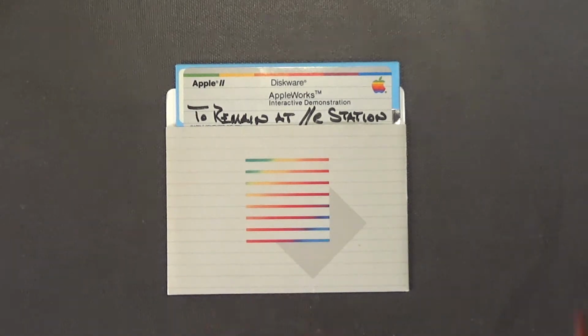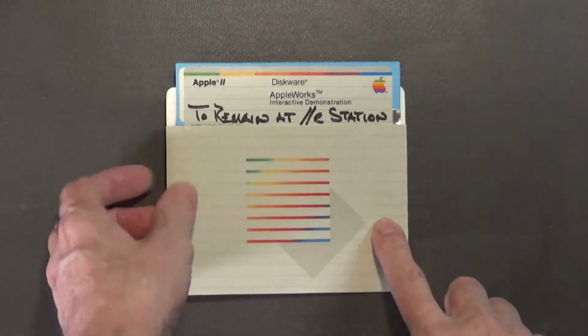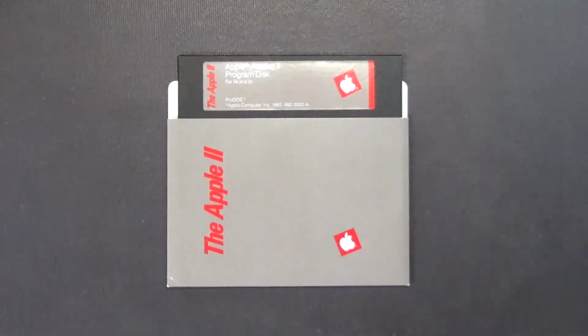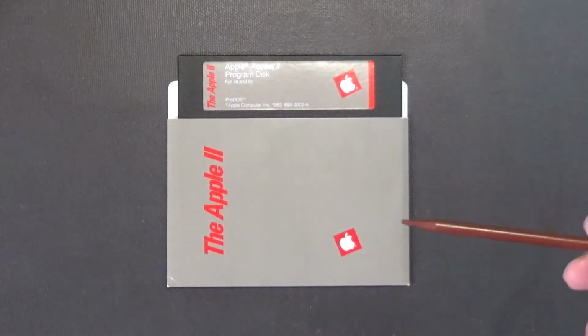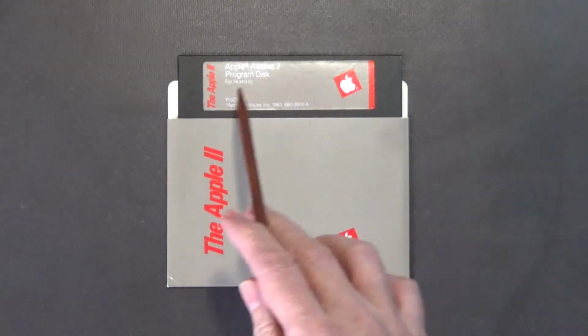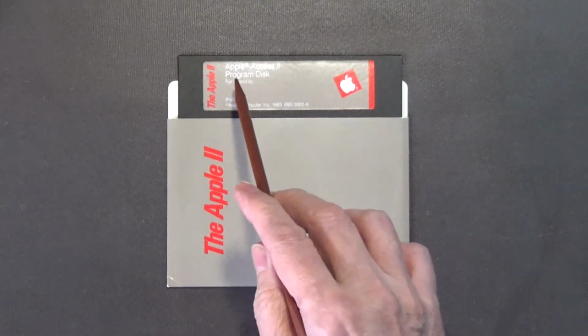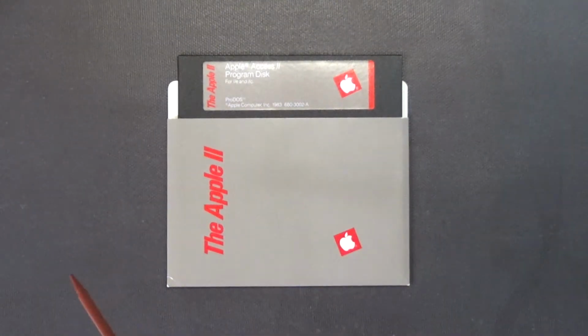Alrighty then. I better get this back. And this is the Apple II, Apple Access 2 program disk.